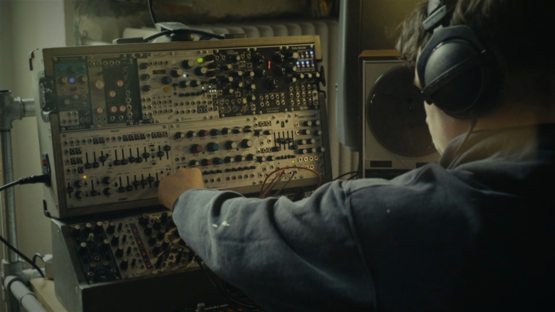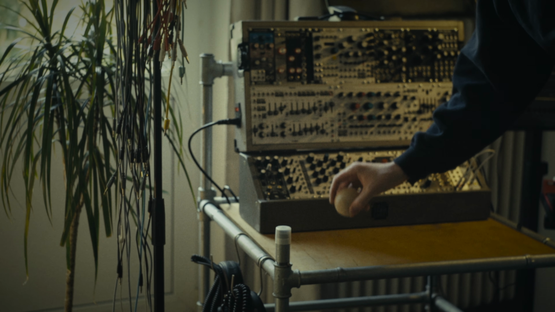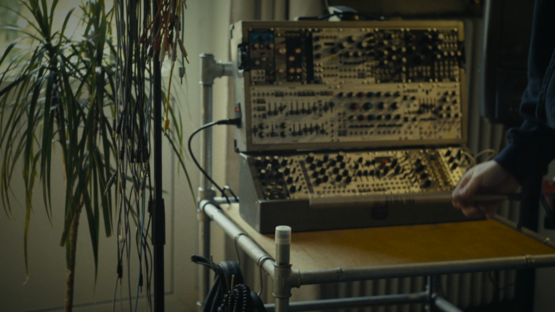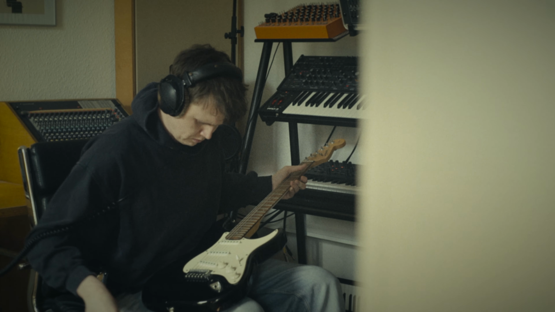And overall, use whatever feels right to you and makes it sound interesting. Might sound a bit like a cliche, but just sample your own things, your own metal, your own wood, and even perhaps use things as drums.